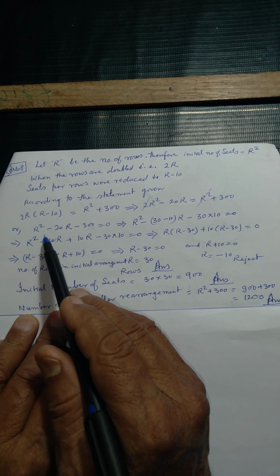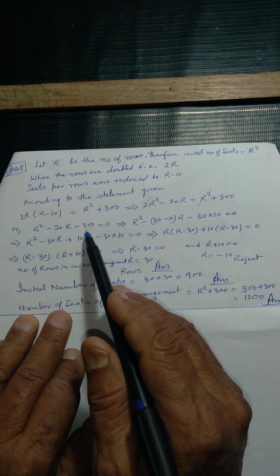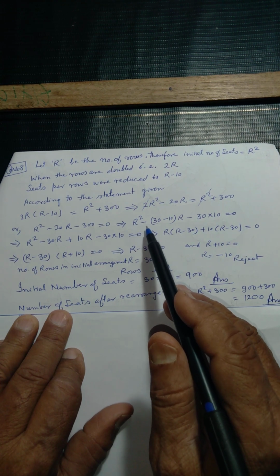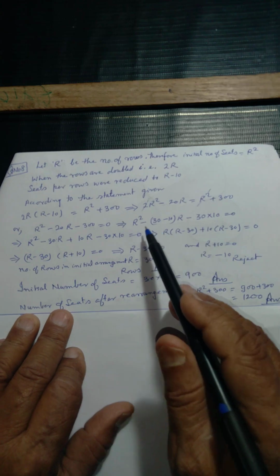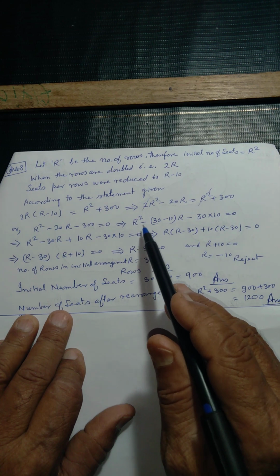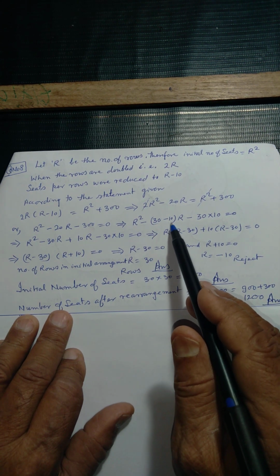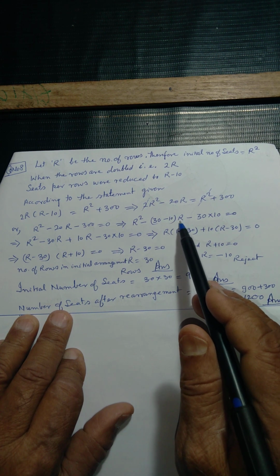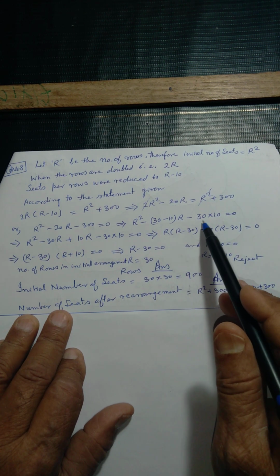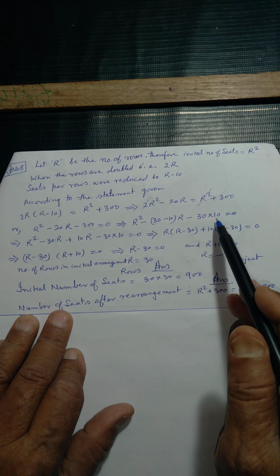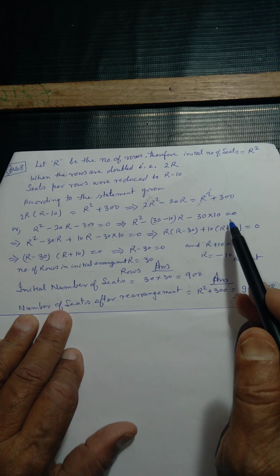So the R square minus 20R minus 300 is equal to 0. So R square, this 20 can be written like this: the R square minus, inside the bracket write down 30 minus 10, bracket closed, R minus 30 into 10. For 300 I have written 30 into 10 equal to 0.